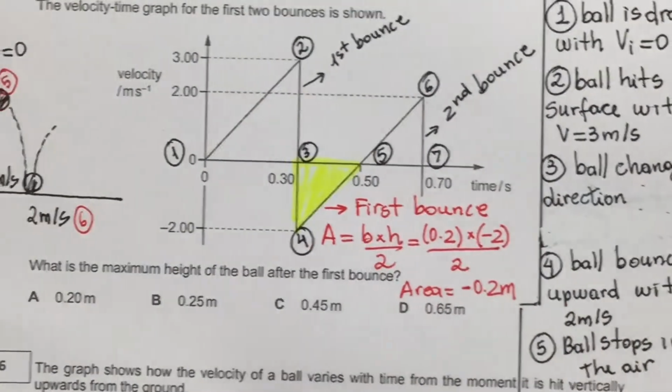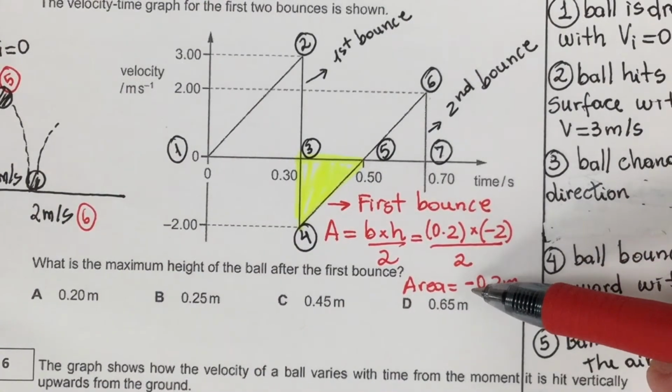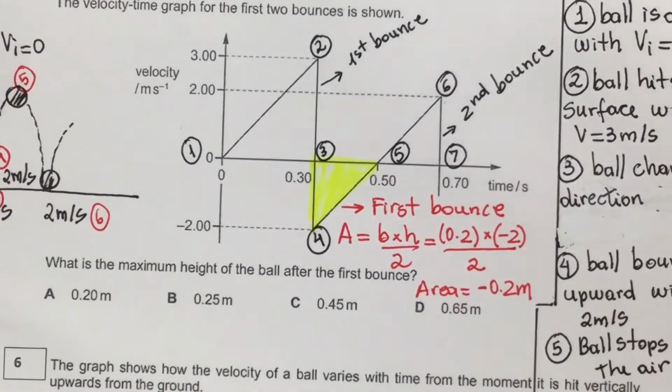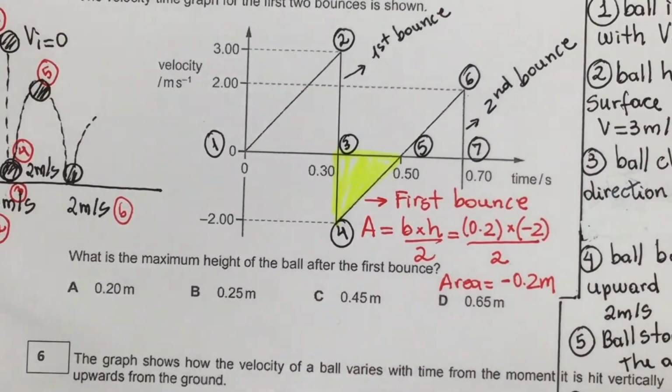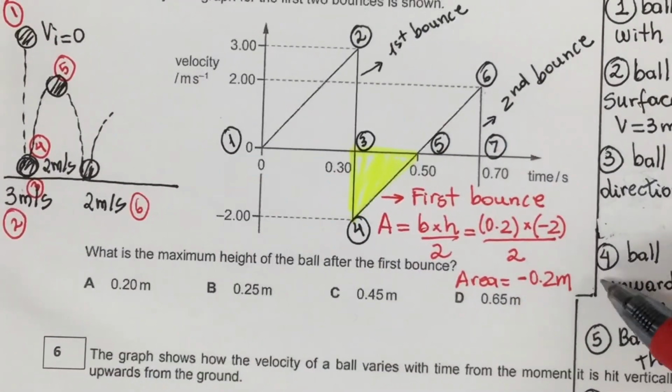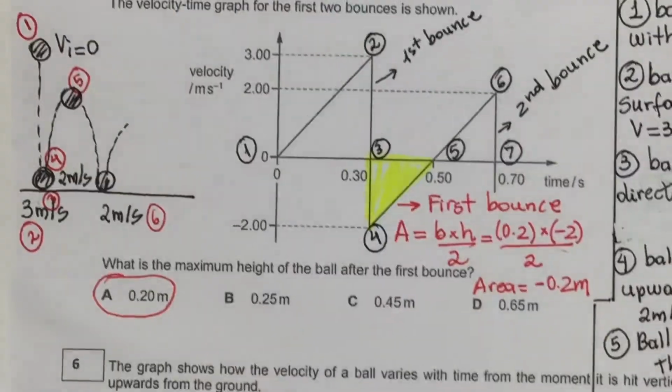If the problem was asking for displacement, this is something you would want to consider, but it doesn't say that, so you just say the maximum height. In terms of magnitude, it's just 0.2 meter, which is option A.